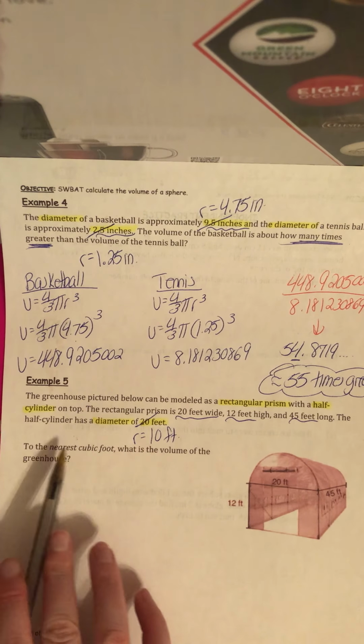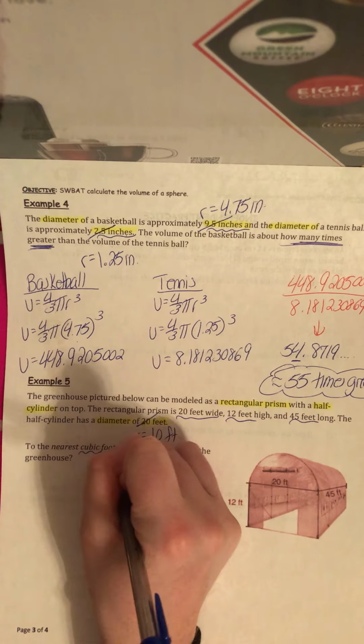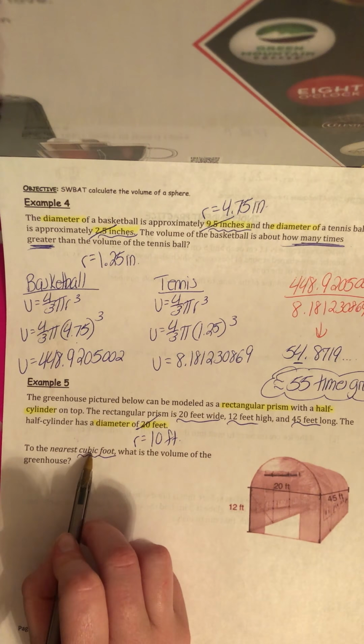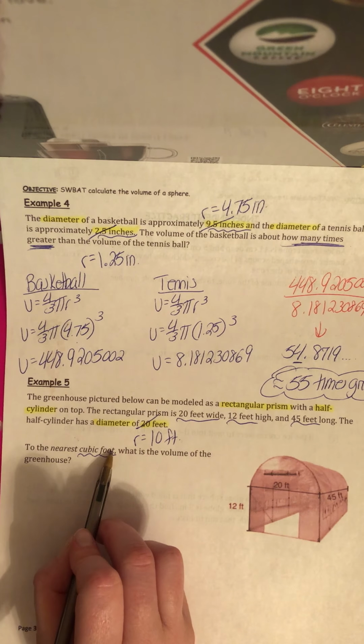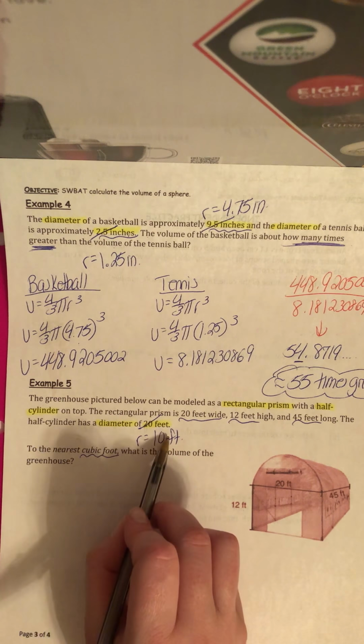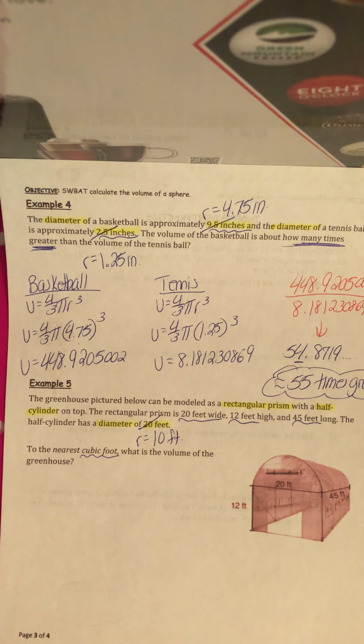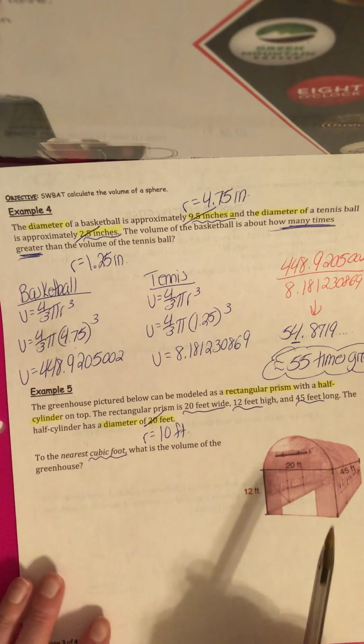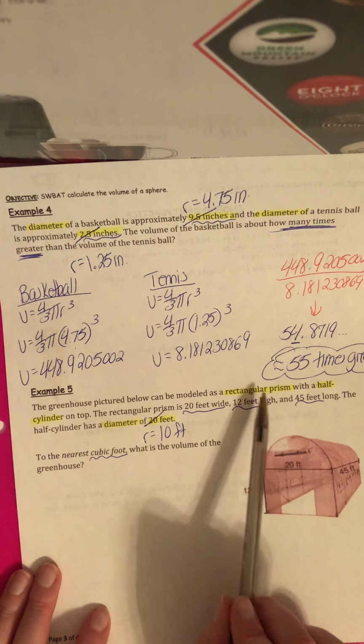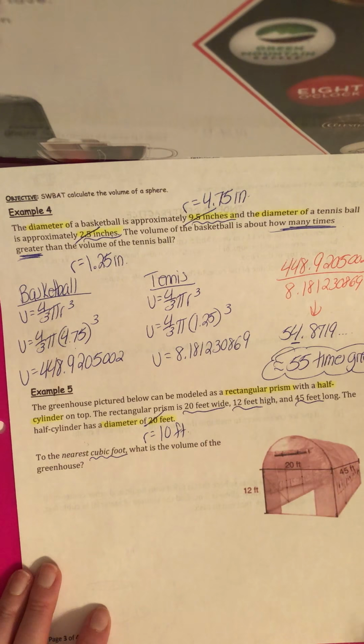Now I want to find the nearest cubic foot. I'm going to underline that. Cubic tells me to find volume. Feet or foot tells me that all my units should look like that, and they do. They're all in feet. So if I want to find the volume of the entire shape, I'm going to take both and then add them together at the end.